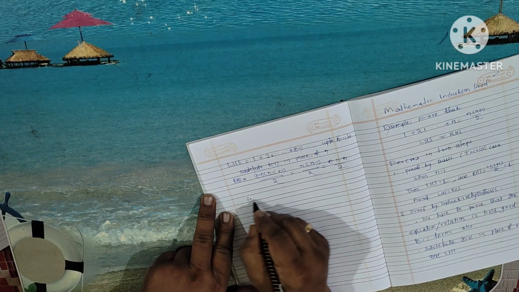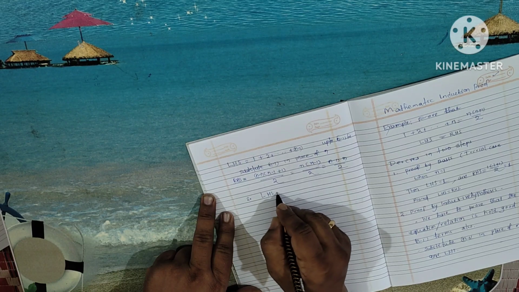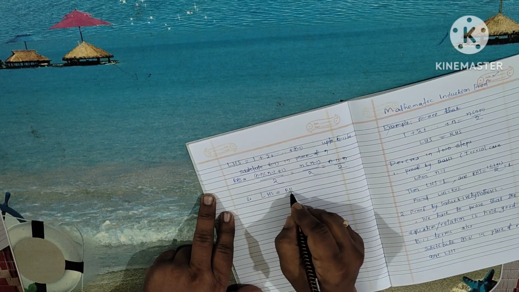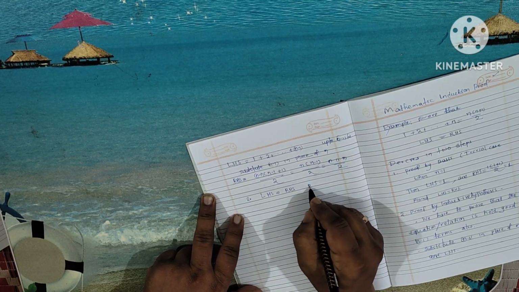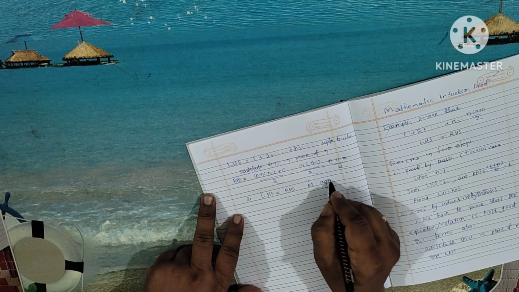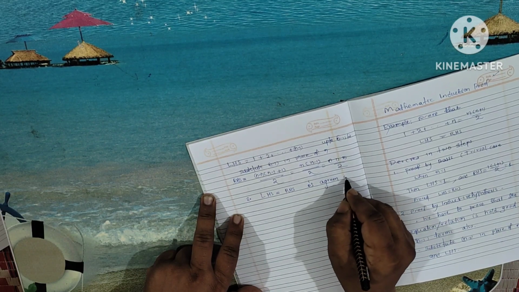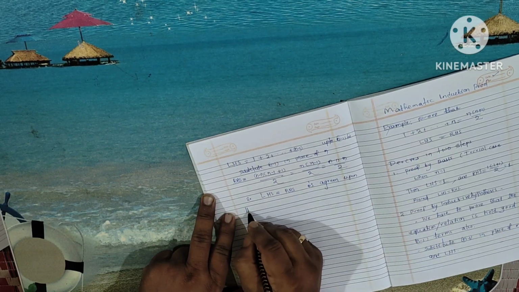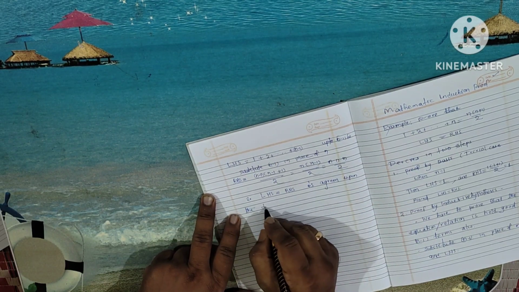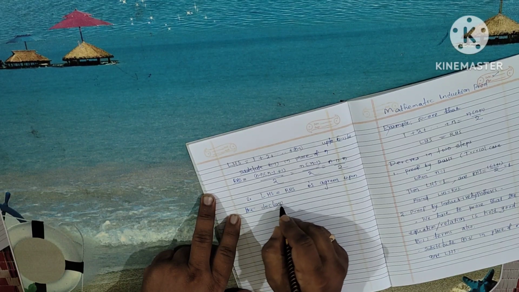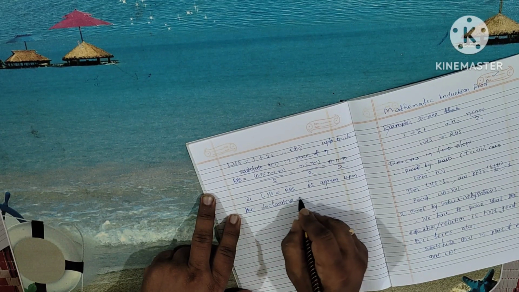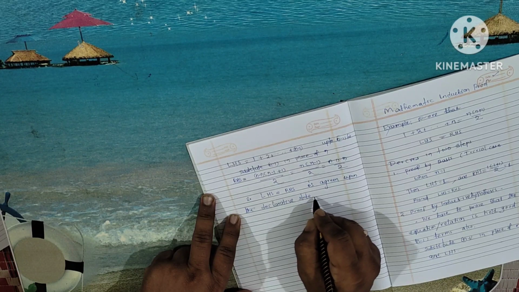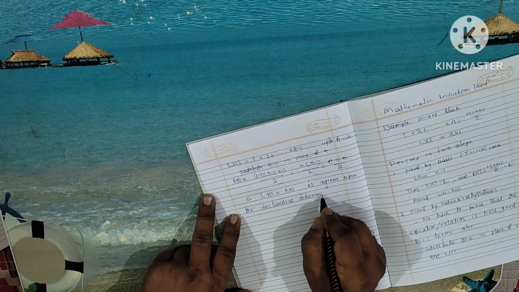So LHS equal to RHS is agreed upon the declarative statement.